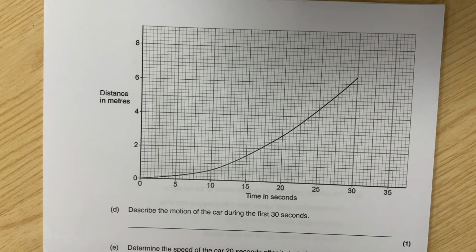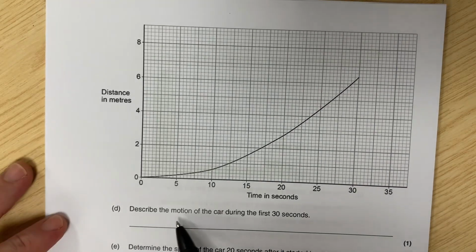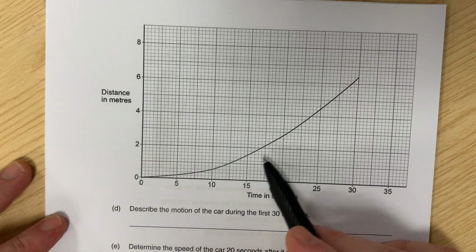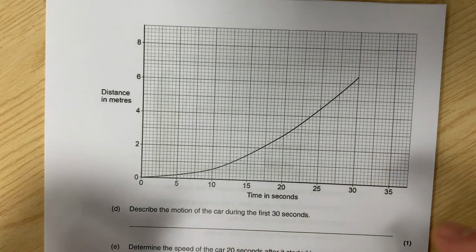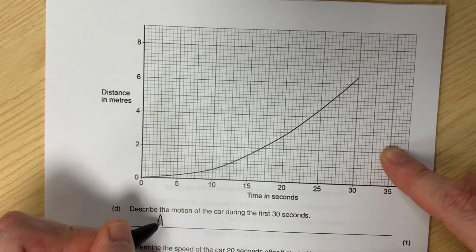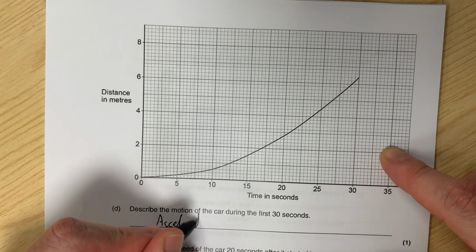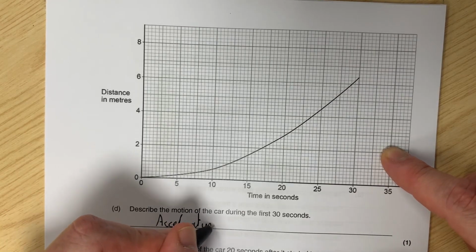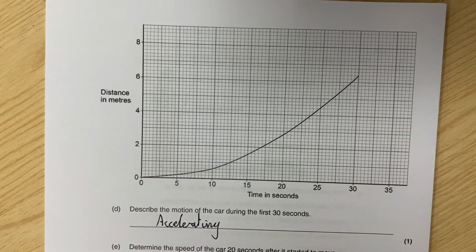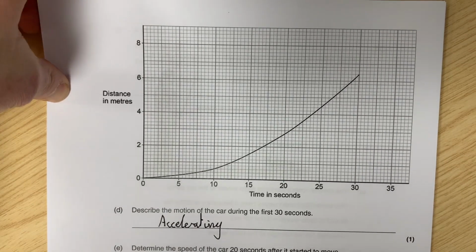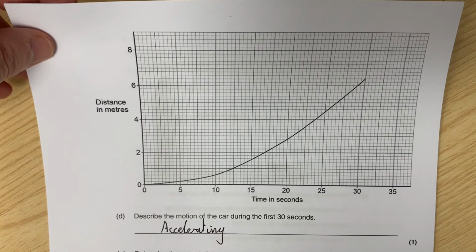In part 2 of this question, we are given a distance time graph for the remote control car. So we have to describe the motion of the car during the first 30 seconds. You can see that the line is curved. So this means that the car is getting faster or accelerating. So remember, a curved line on a distance time graph means that the speed of the vehicle or object or whatever it is is changing.